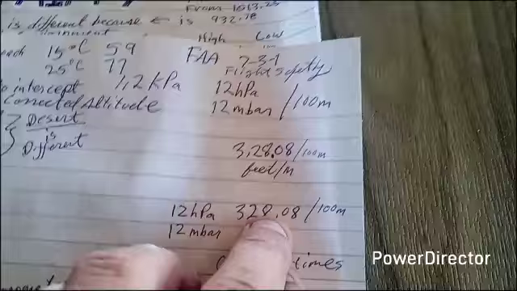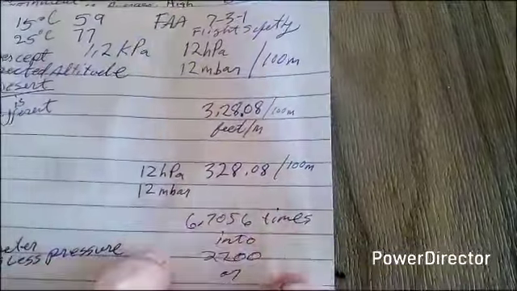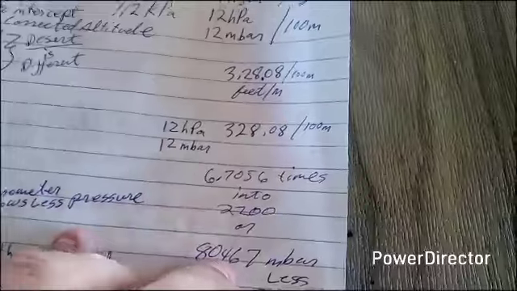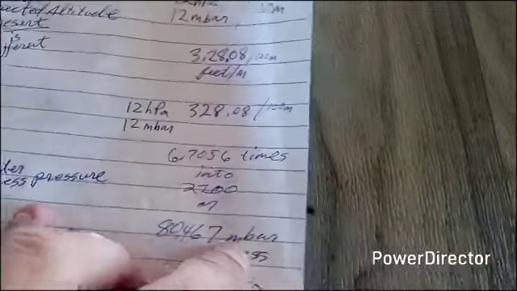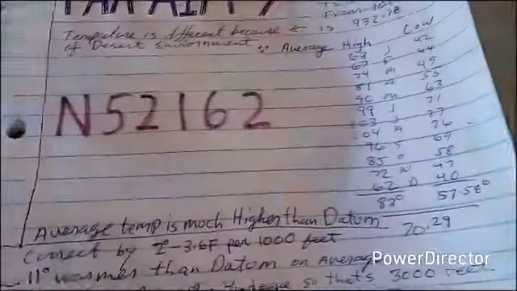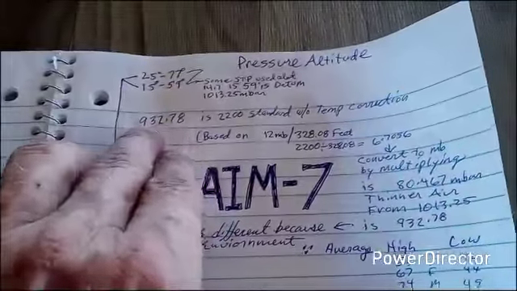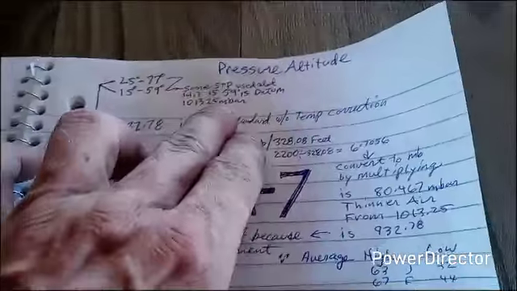So for 100 meters, it's 328 feet, right? And it's 6.7056 times into 2200, or we have an 80.467 millibar less atmosphere up here, right? So yeah, we're at 2200 feet, so our atmosphere is a little bit lighter than the datum, which is 1013.25.